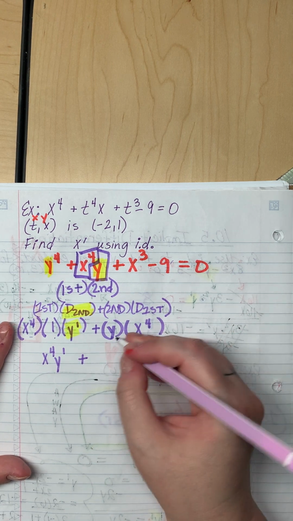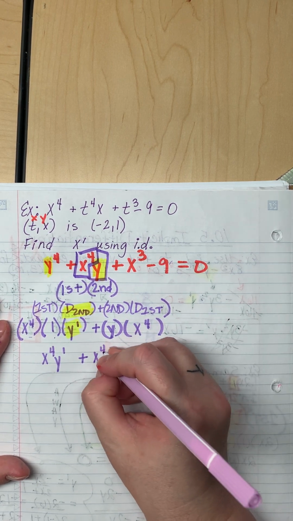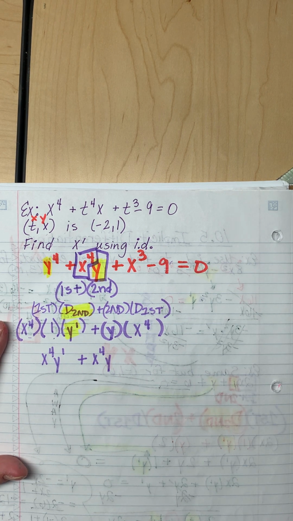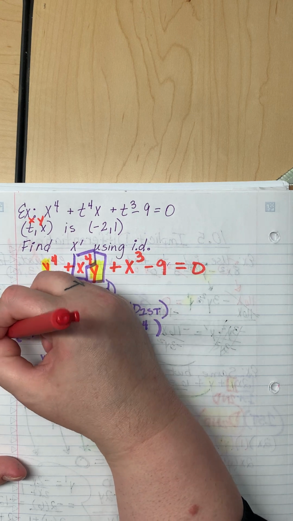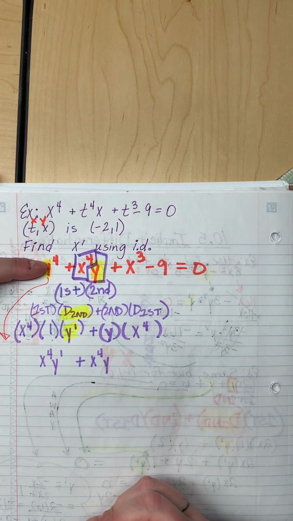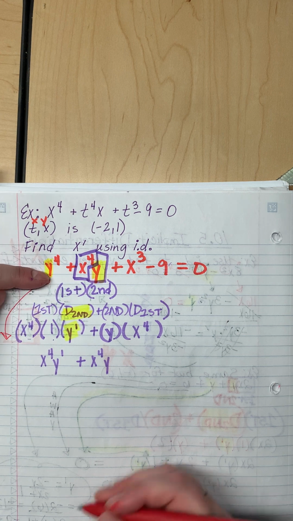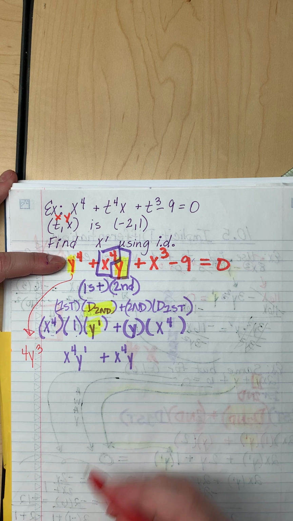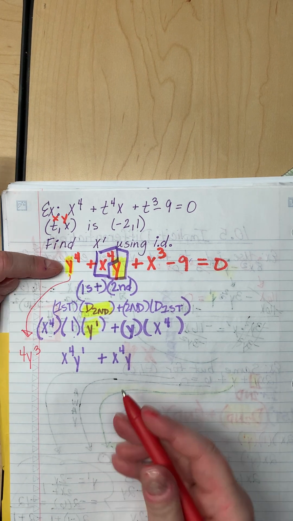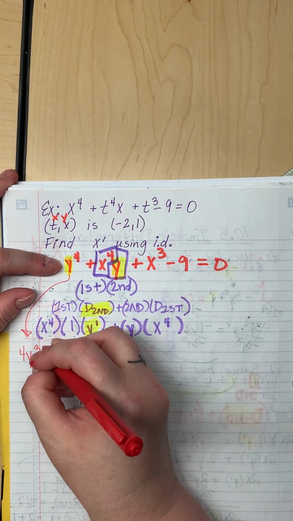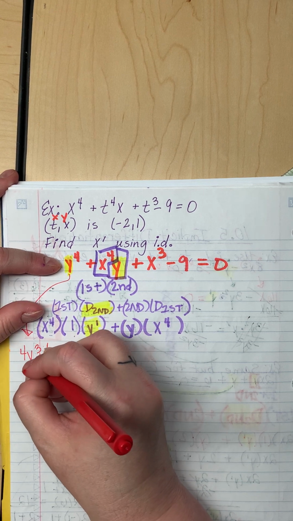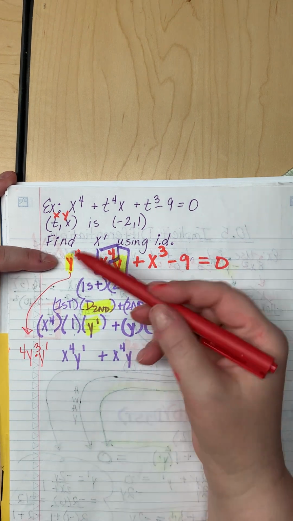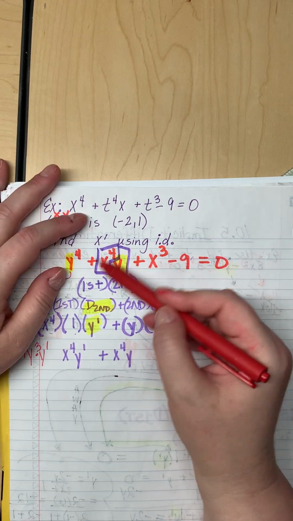Plus this next one says y times x to the 4. That's just x to the 4 y. Okay, now let's bring down the rest of our goodies. The rest of my problem should be this y to the 4. So let's see here. The derivative of y to the 4 is 4y cubed. But then, because I took the derivative of a y, I have to put y prime. And you can either put a multiply dot, now that we're grown up, or you can put parentheses. Okay, so we've taken care of this product.